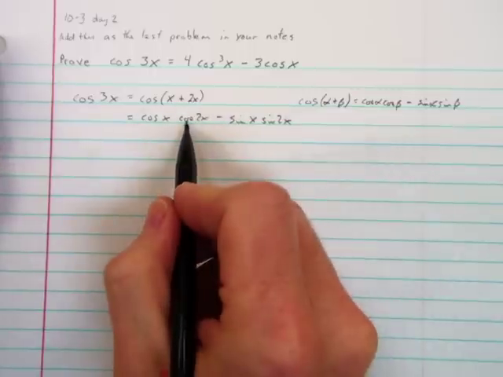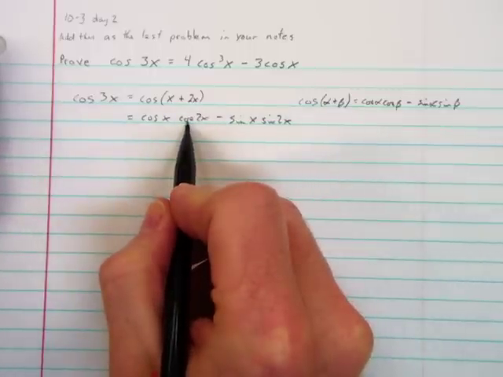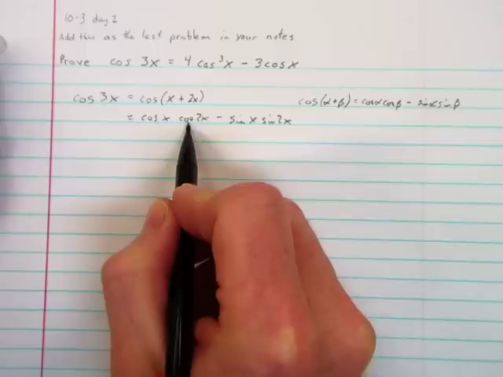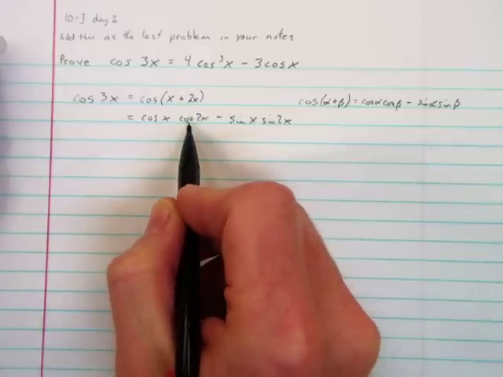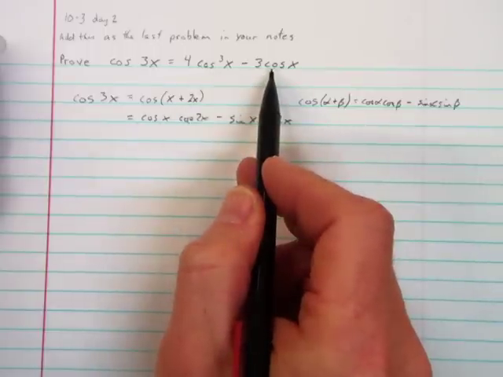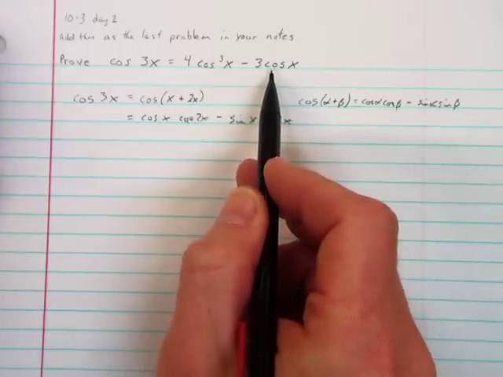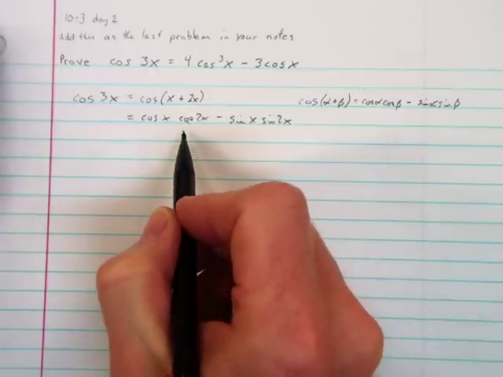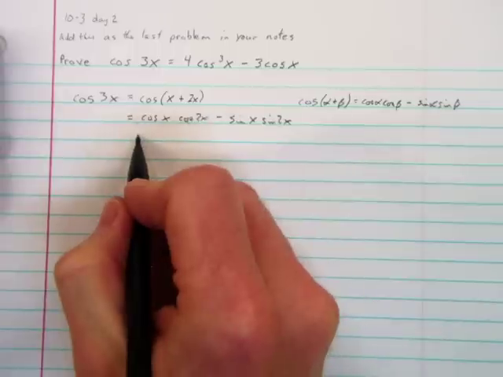So when we're looking at this one, cosine 2x, again we have three versions of it. We have cosine squared minus sine squared, 2 cosine squared minus 1, and 1 minus 2 sine squared. Which of those three will help us to get where we want, that it has no sine in it? It would be that second version, 2 cosine squared minus 1.